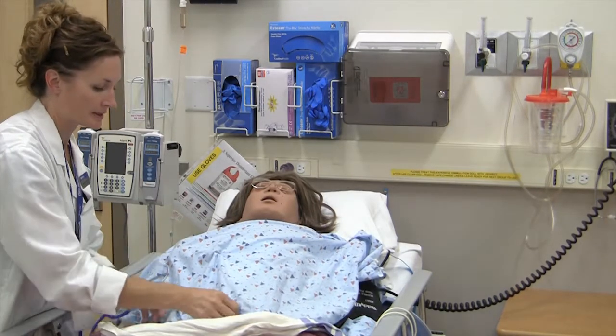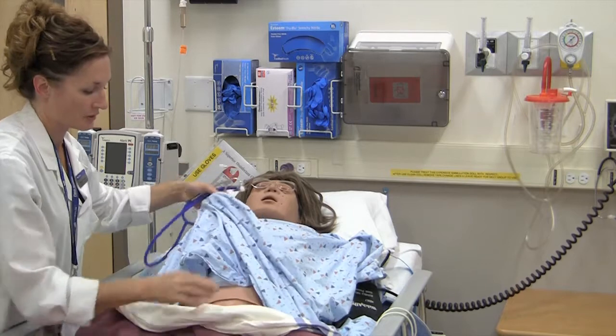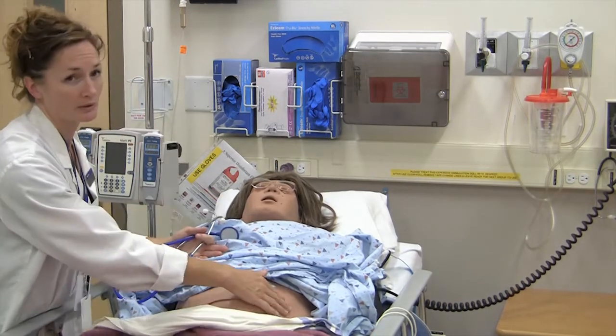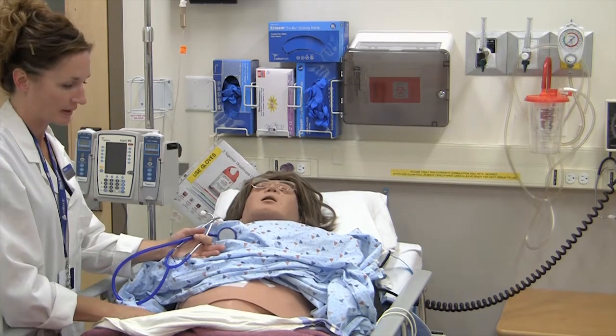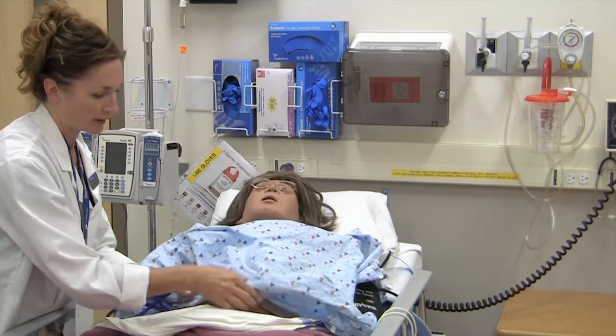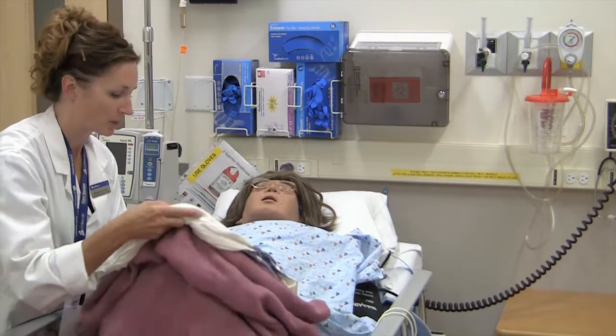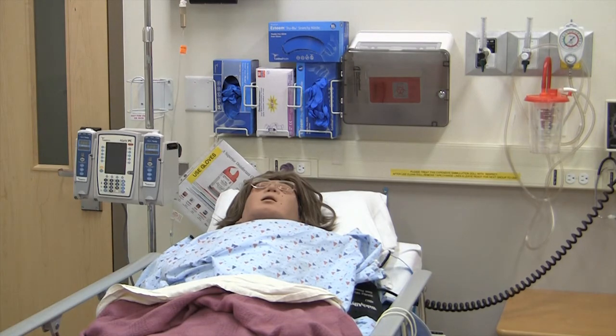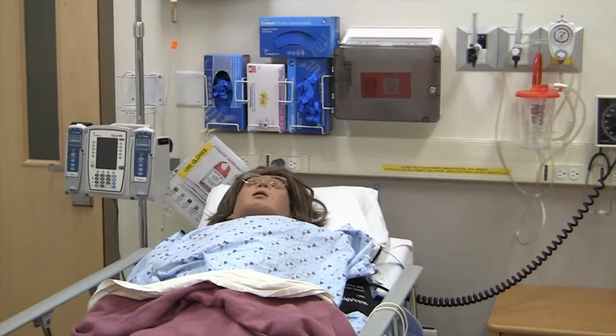Moving a little bit more distally, I would just like to show the patient has an abdomen where you are also able to auscultate bowel sounds in all 4 quadrants. Everything that I've shown you so far can be programmed to be normal or abnormal, so it's very important to take note very carefully with your stethoscope or your assessment skills.